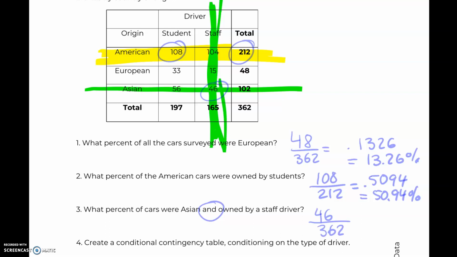One thing to notice is that when we're looking for marginal probabilities, like the first question, where we find our answers in the margin of our table, we divide the total we're looking for by the grand total. When we're looking for an "and" probability, or a joint probability, we find the one cell that's both and divide by the grand total. The only percentage or probability that we adjust is conditional probabilities, and this is where we have to be very careful whether we're conditioning upon the origin of the car or the type of driver.